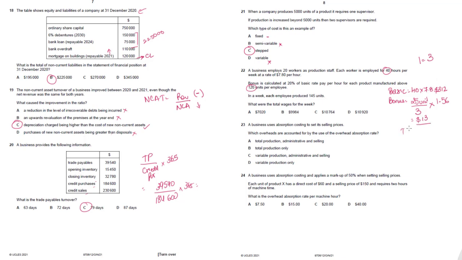So total per employee is going to be 312 plus 13, 325. This will have to be multiplied with 20 employees. 6,500 is the total wages. Our option is clearly not here.